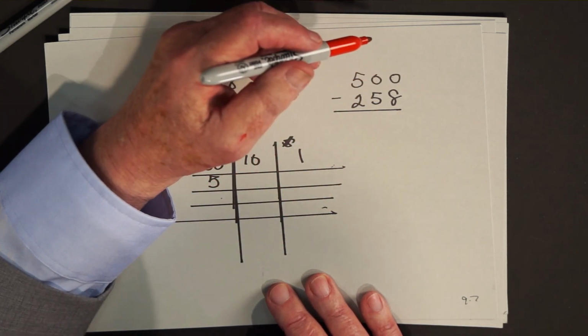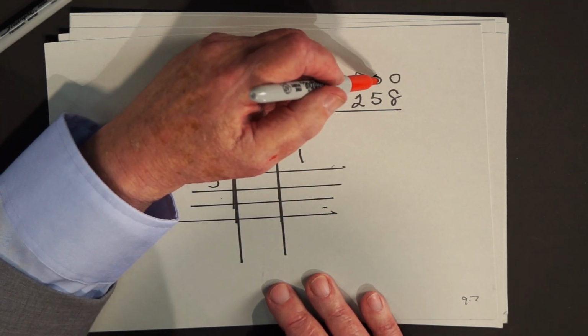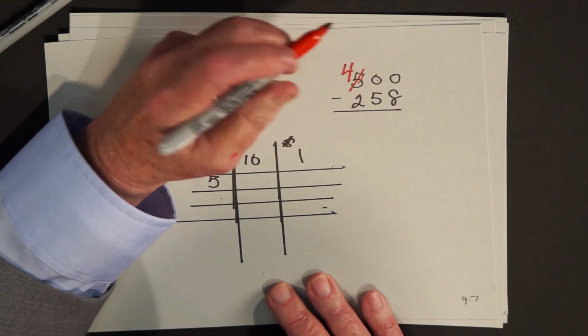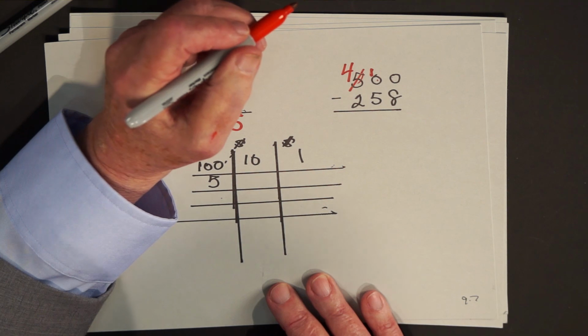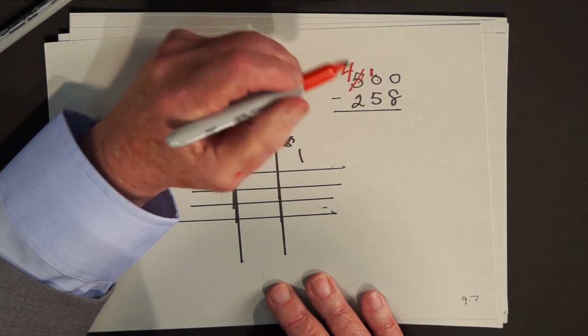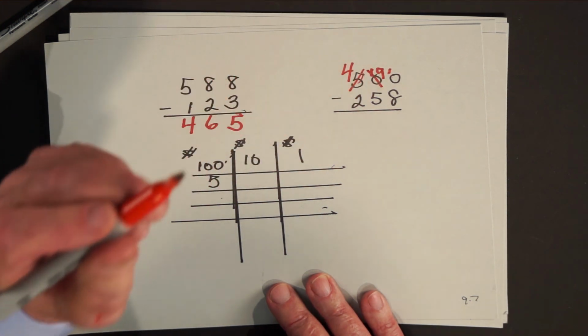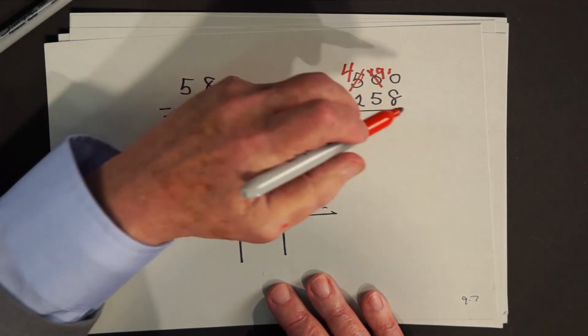We used to call it borrowing. I can't borrow from here because there are none there, so I'll borrow one guy from here. That leaves me with 4, but now I have 10 of these guys. See, I traded in 100 for 10 tens. Now I can take one of the 10 tens and trade it in for 10 ones, and now I can do the problem.